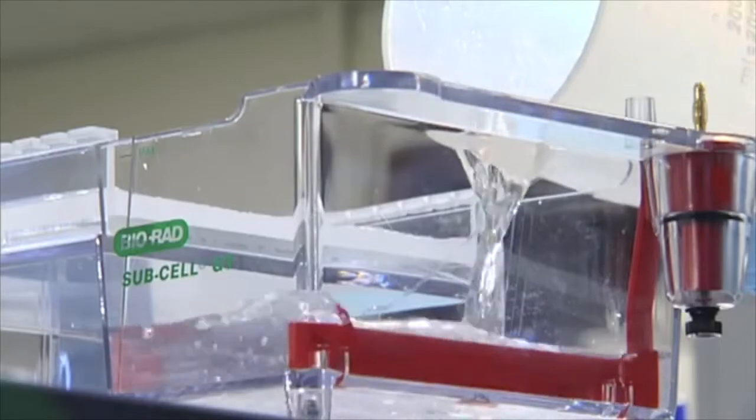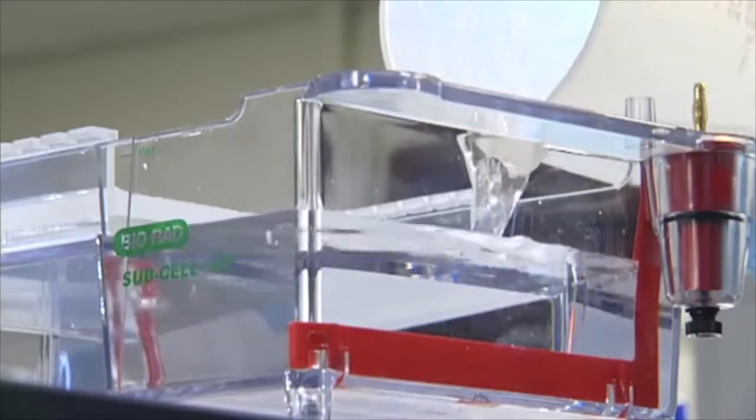Most electrophoresis chambers are charged by running constantly at 150 volts. Depending on the substances that were inserted into the wells, the charge will flow through the gel from the negative side to the positive side.